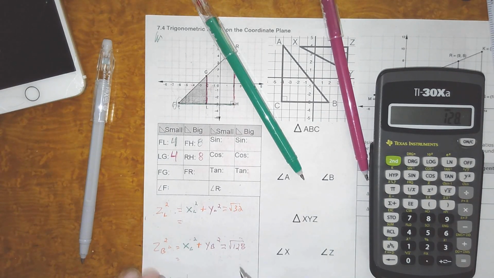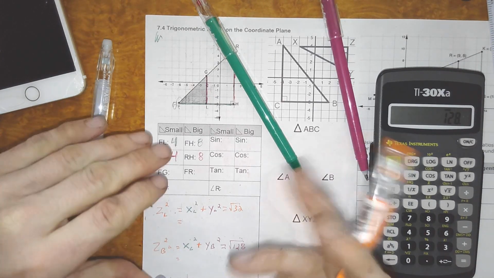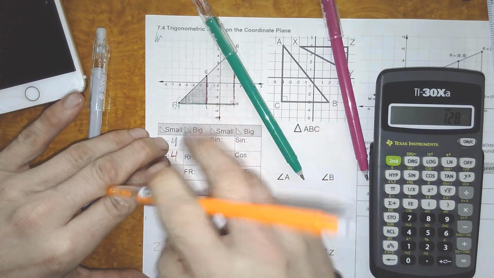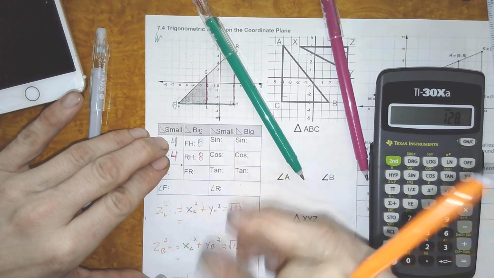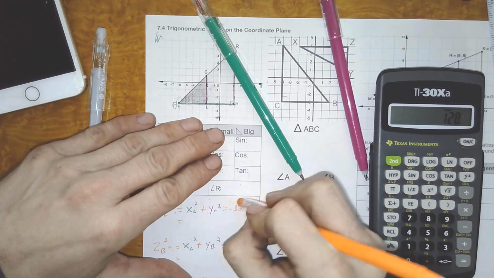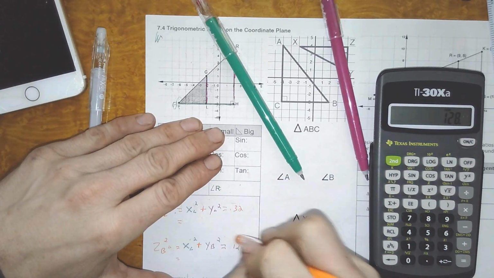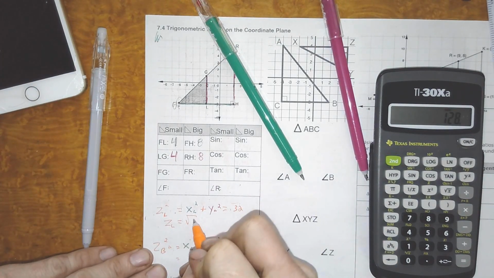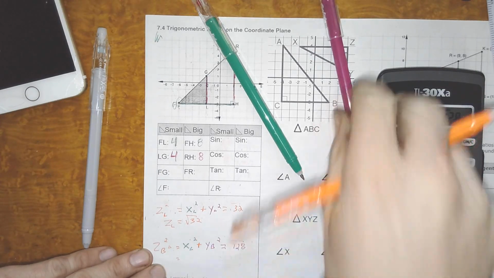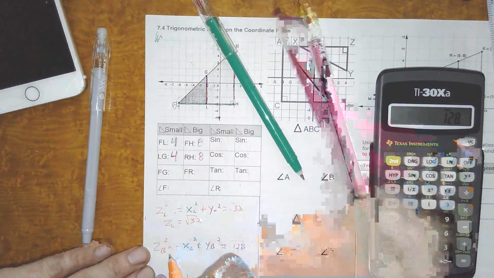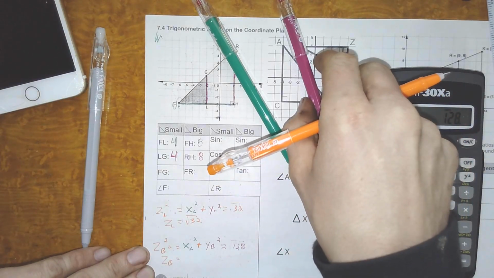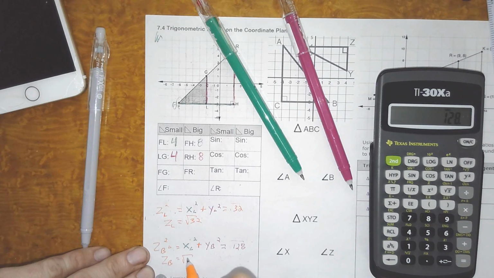So the z length of the little one equals the square root of 32, and the z length for the big one, the hypotenuse, equals the square root of 128.